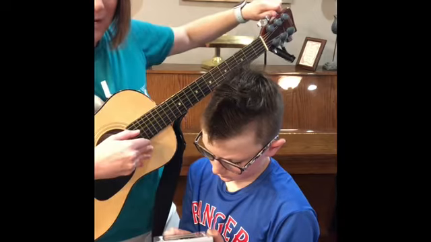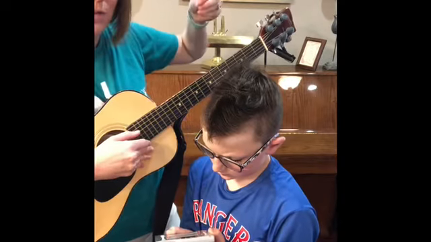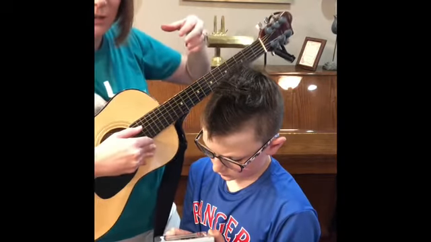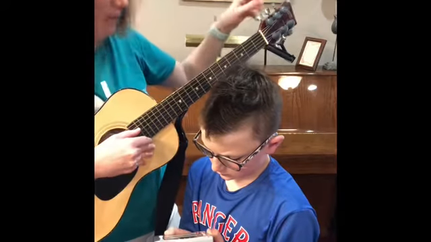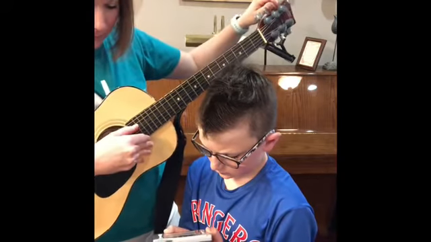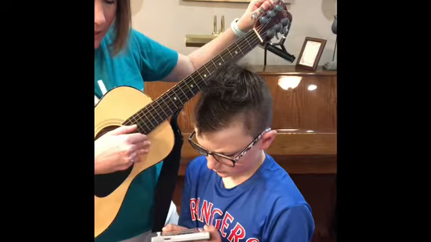You can hear it making that noise. It's just that string adjusting and the wood of the guitar adjusting. As I tighten it, I'm adding more tension to it. Okay, so now show them.